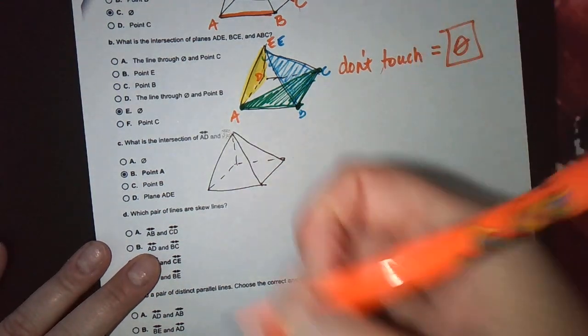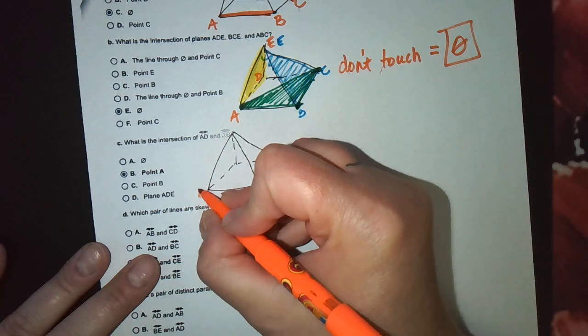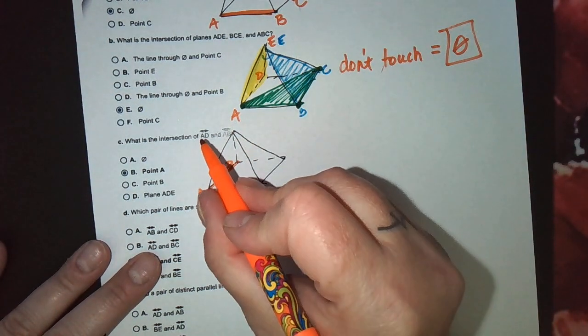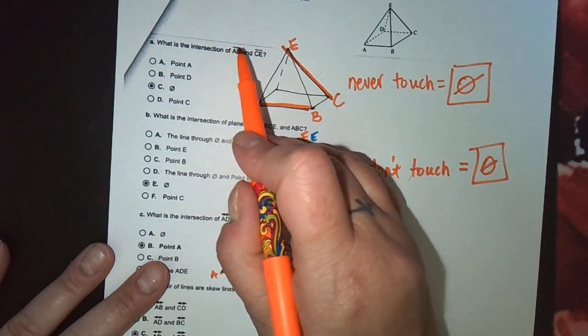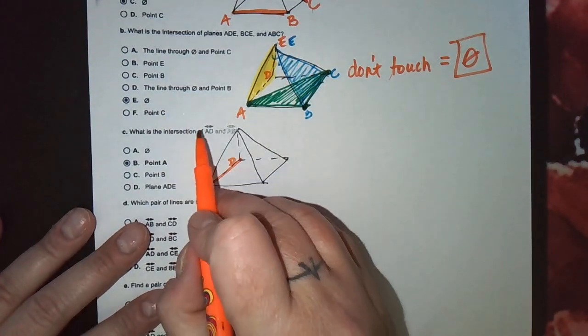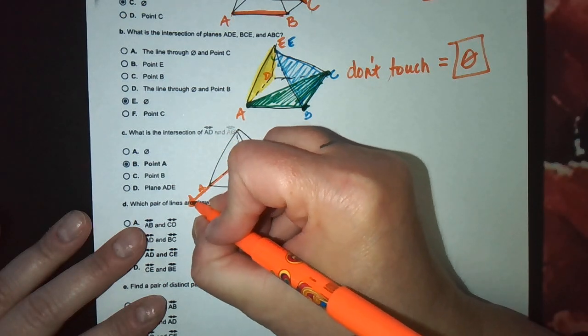Alright, part C says, what is the intersection of AD? Let's find where AD is. Only this time it has arrows on it, as opposed to part A, which just had a little line segment. That little dash on top just means from one point to another. On part C, those arrows mean technically this goes on forever.